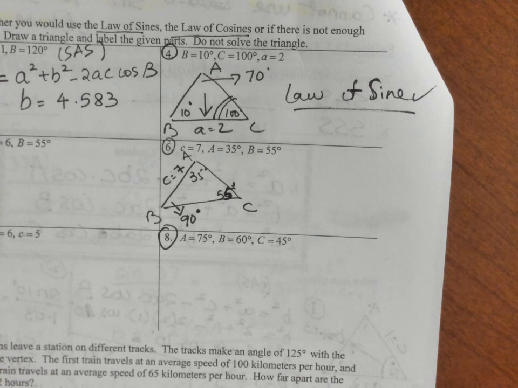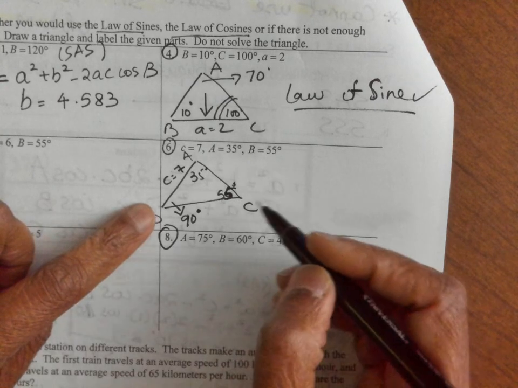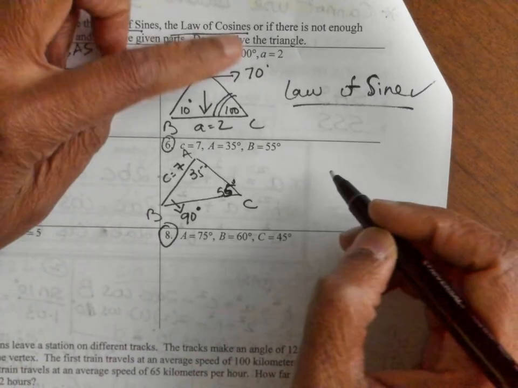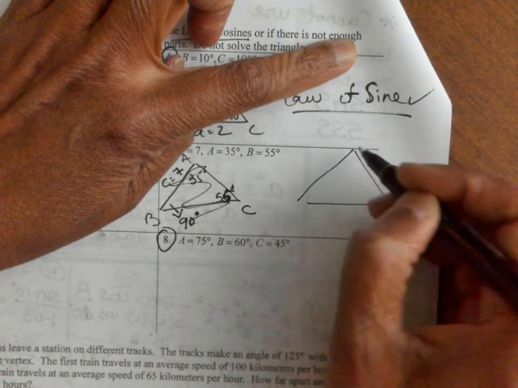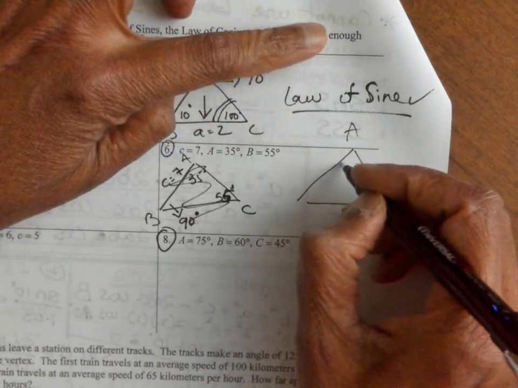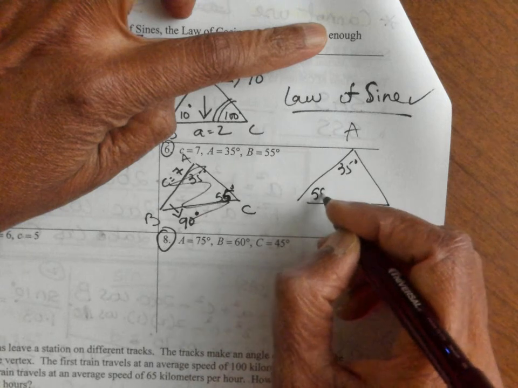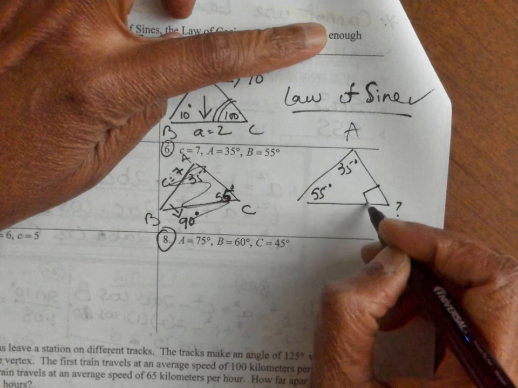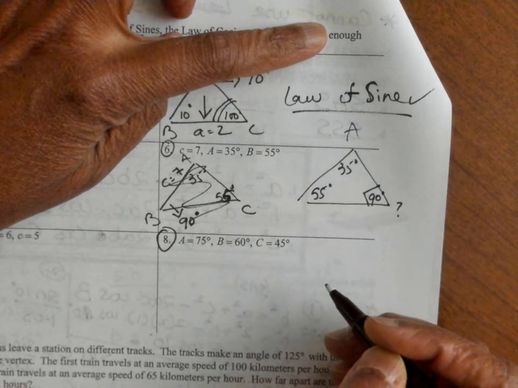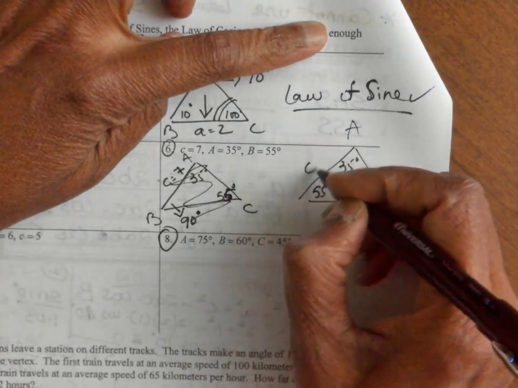It's equal to what? Oh, did I switch it up? Angle B. Oh, yes, I did switch it up. Thank you. Correct. Okay, let's draw it again. So A is 35. B is 55. And C is my unknown. So C becomes 90 degrees.